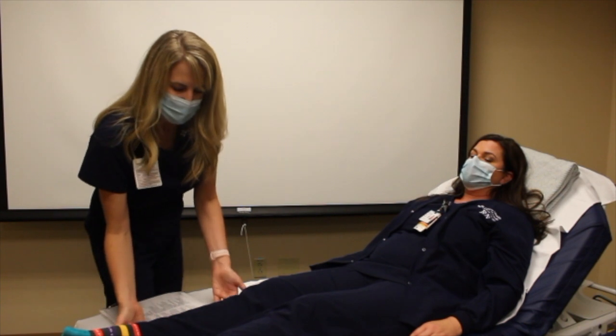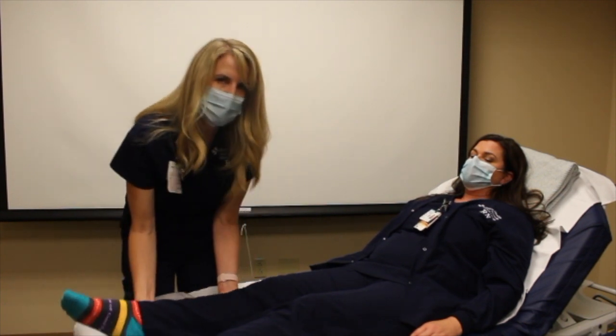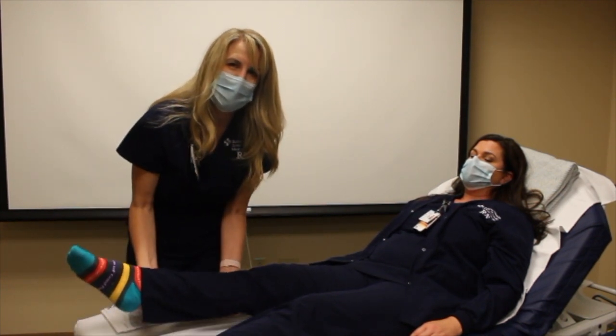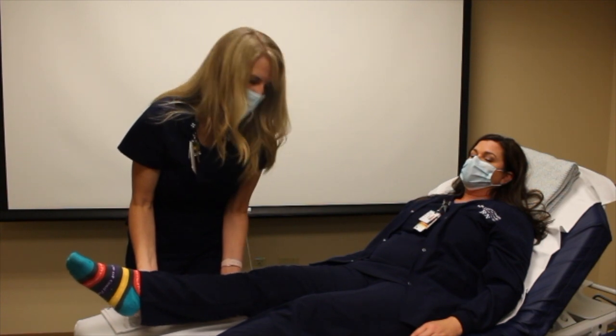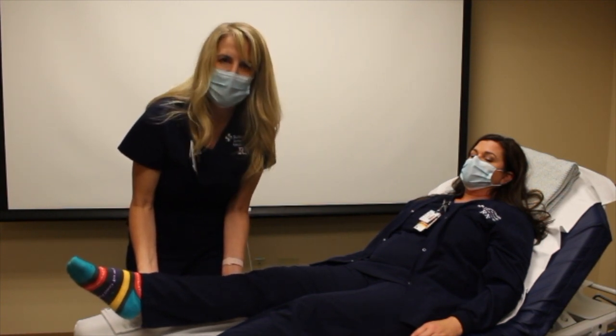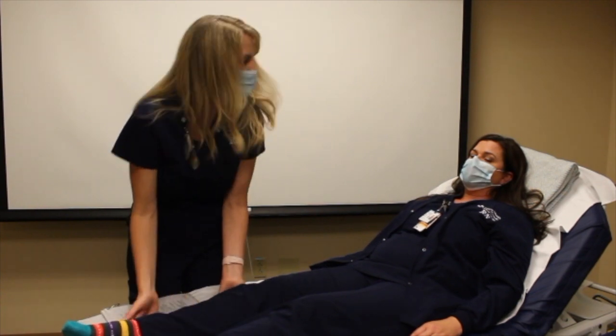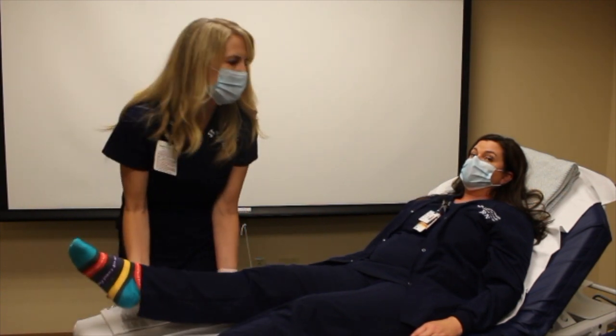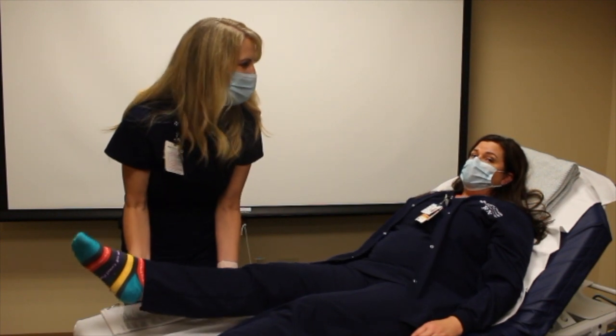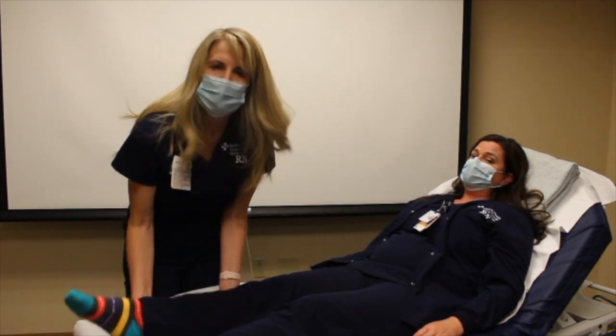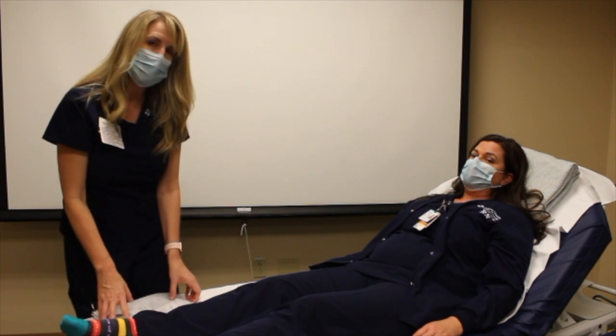Okay, I'm going to raise up this leg here, Sue, and right away I can tell that she's got no ability to defy gravity, so I'm going to lower her limb back to the bed. Actually, we'll give it a try first. Okay, Sue, are you able to hold this up to 5? Okay, so we'll lower it to the bed.